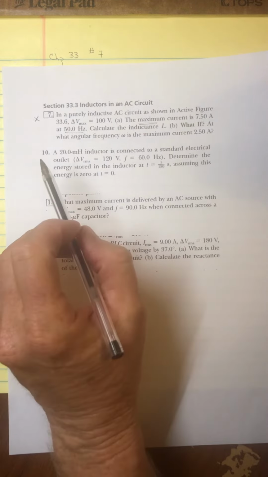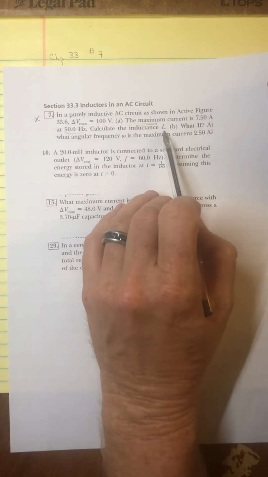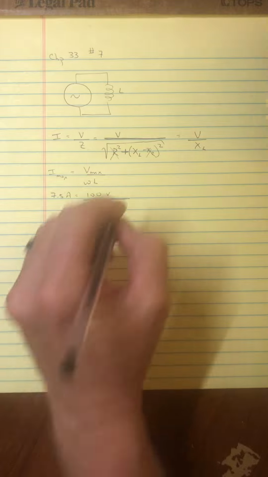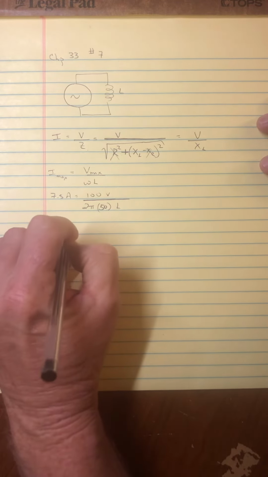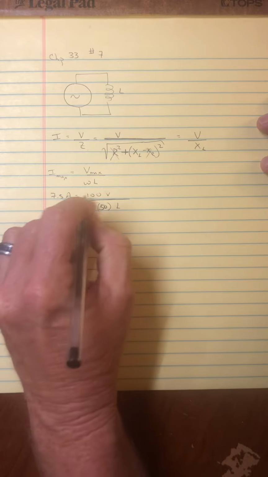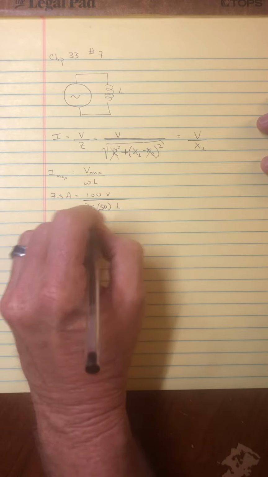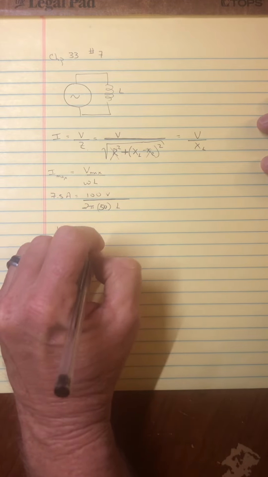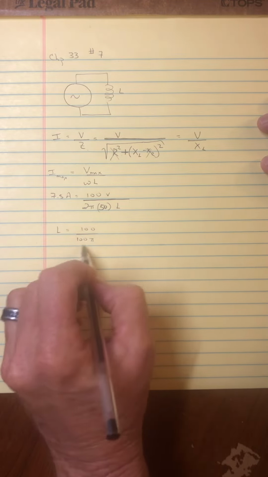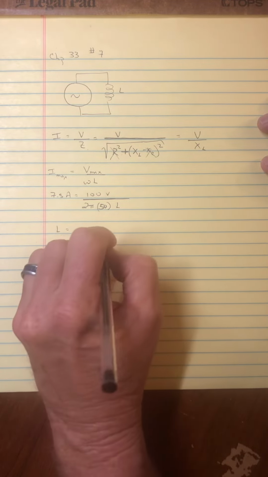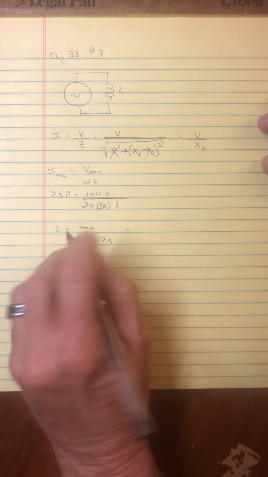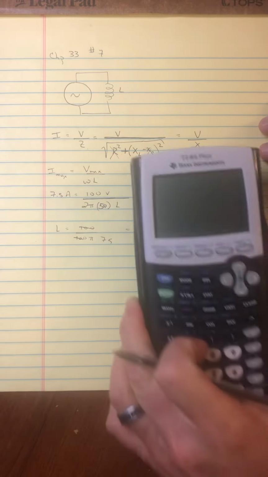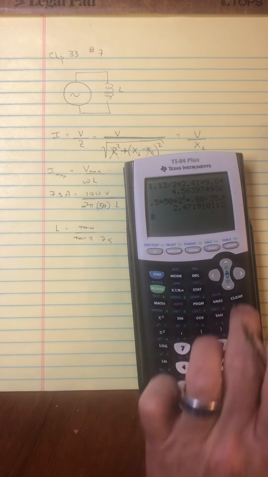Okay, and then the L, calculate the inductance, is what they're asking for here. And so that's the unknown. So L then becomes the 100 in the numerator. I'll put the 2 and the 50 together, so that becomes 100 pi divided by 7.5. I'll even cancel off the 100s to save me a little calculator work.